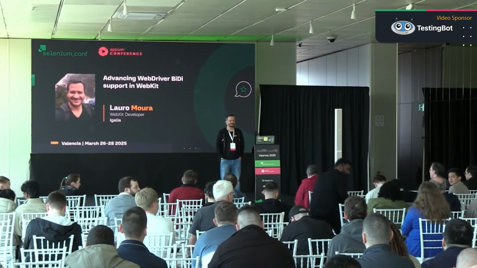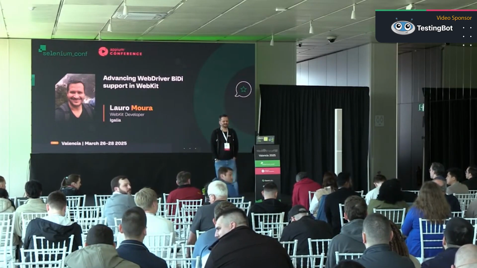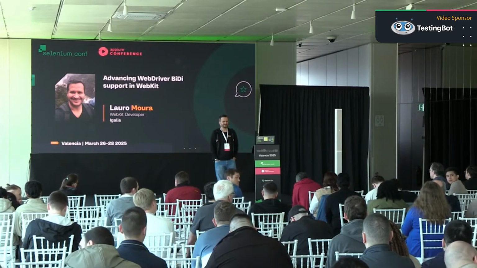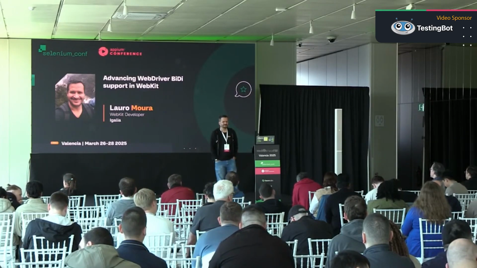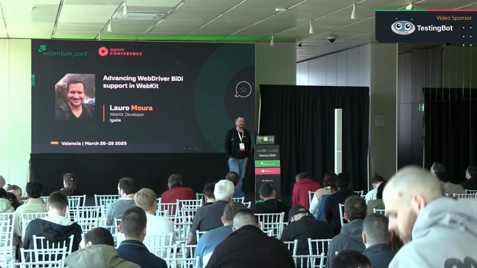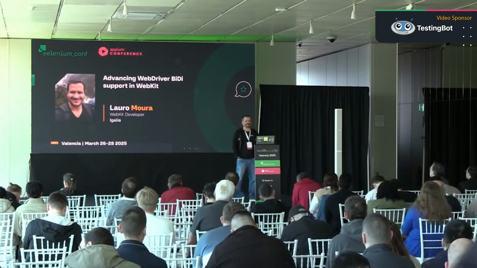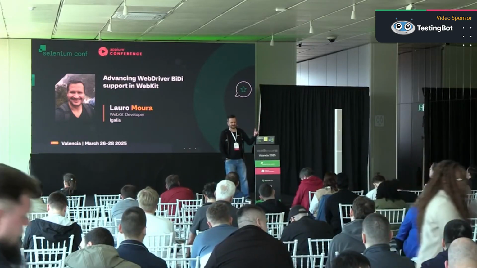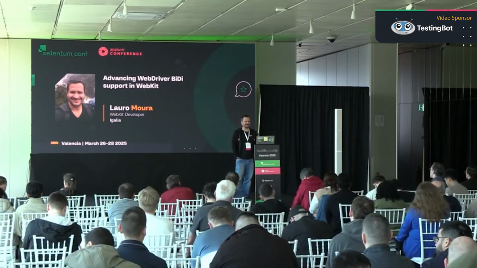Thanks for this interesting information. I wanted to ask you about using the WebKit driver with Safari and controlling Safari. Is this possible, or should we use the Safari driver for that? About Safari, I can't say much because basically it's closed source. So I personally never used Safari.